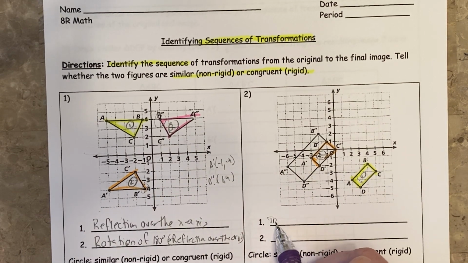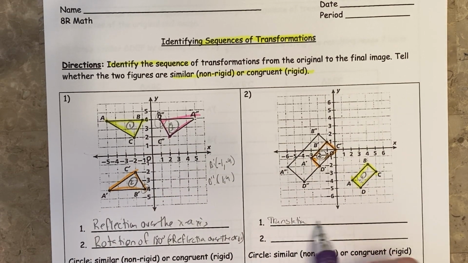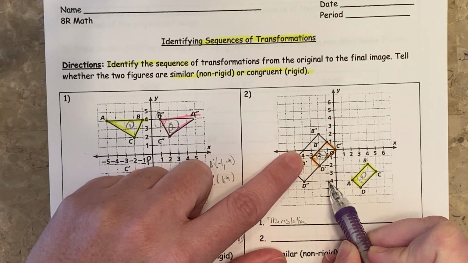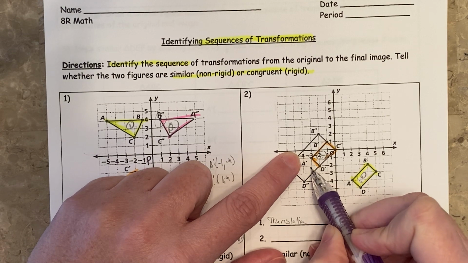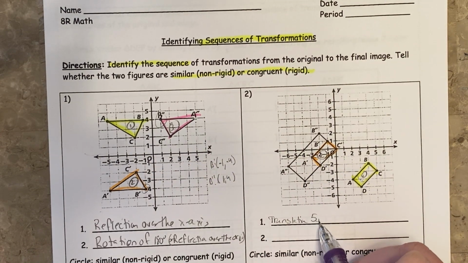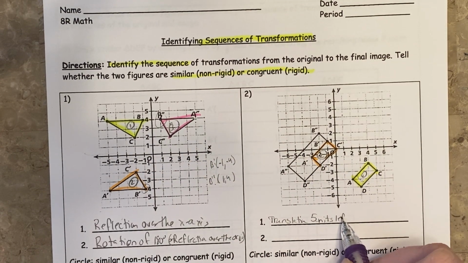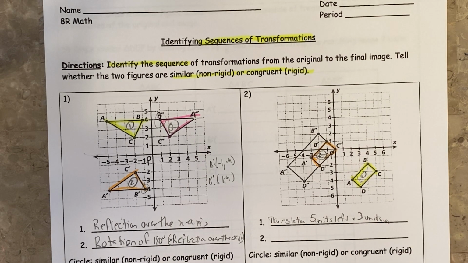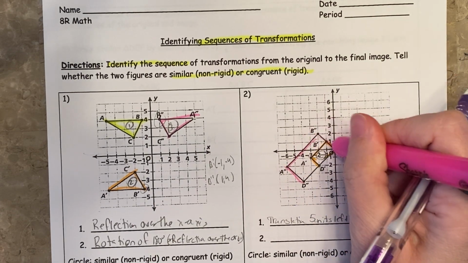So we know it's going to be a translation. And then you want to count. So from here to here, 2, 3, 4, 5 left, and then 1, 2, 3 up. So translation, 5 units left and 3 units up.